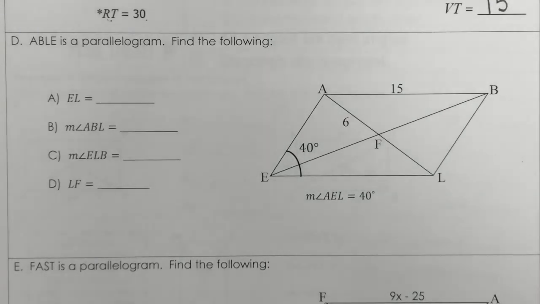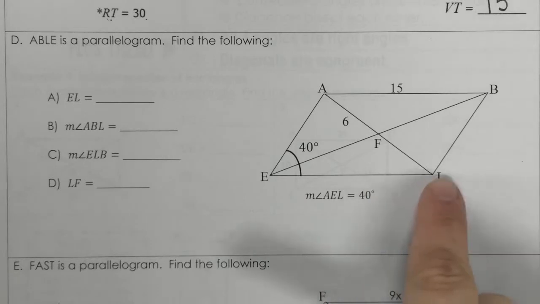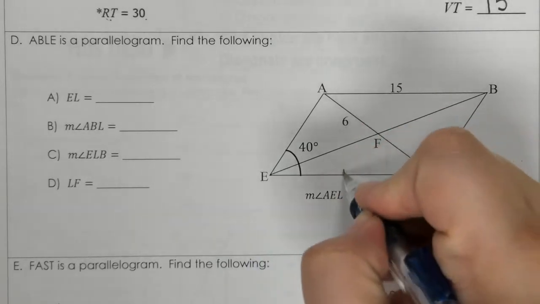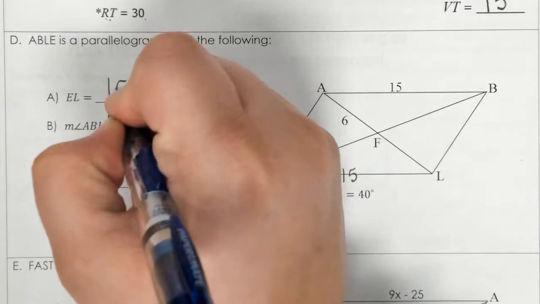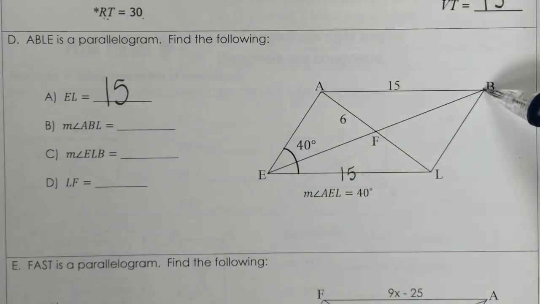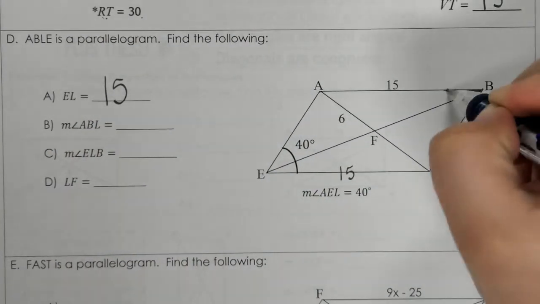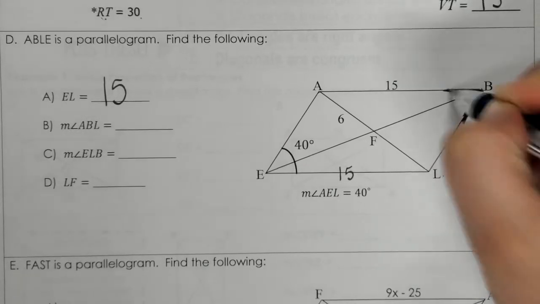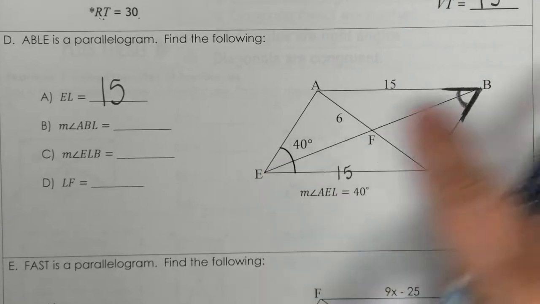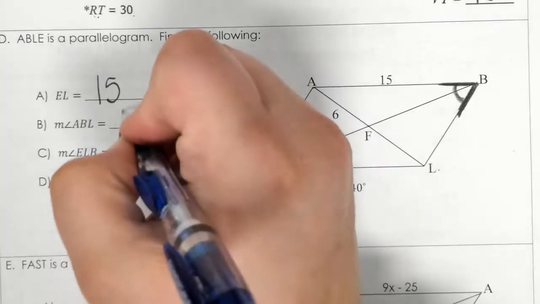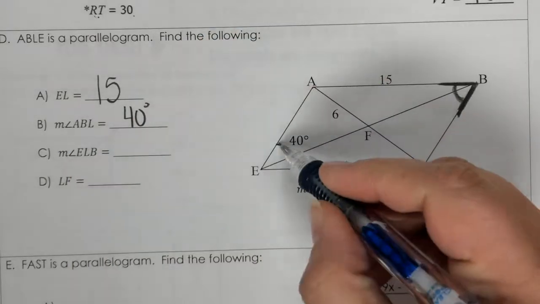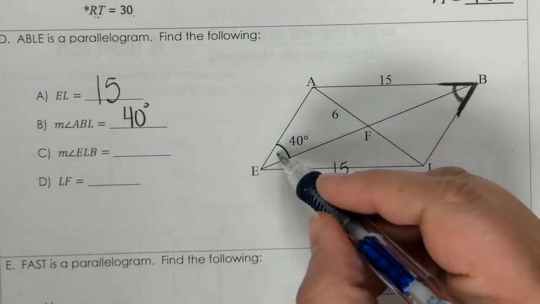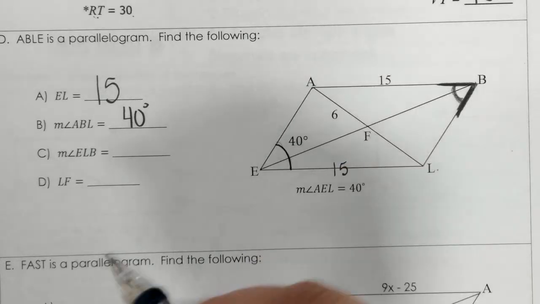In letter D, ABLE is a parallelogram. Find the following information. So EL is opposite of 15. ABL, so we're looking at this whole angle, and it's opposite of E, and E and B are the same, so it's 40 degrees. Because 40 represents this whole thing, not just this little piece, it's the whole thing.